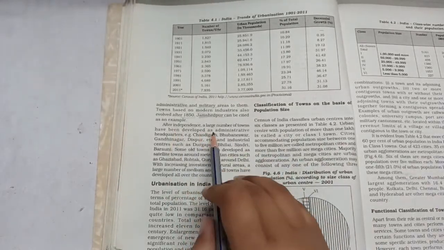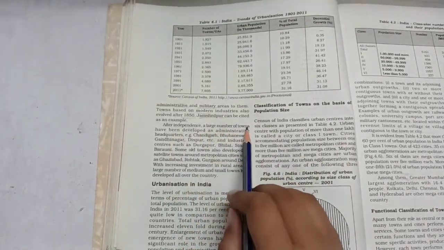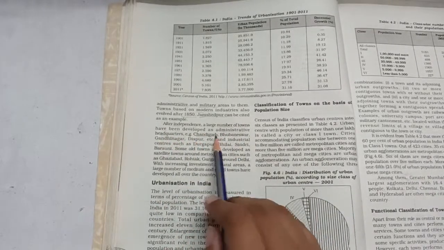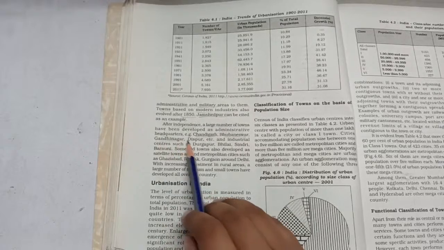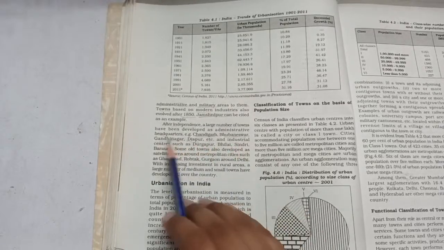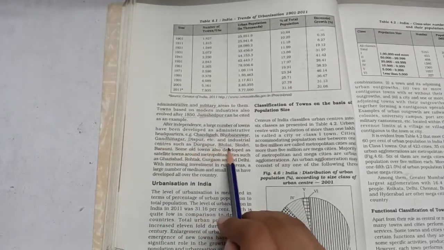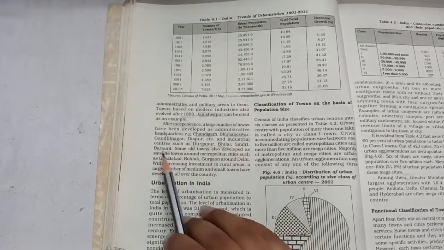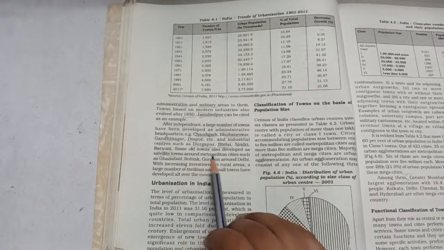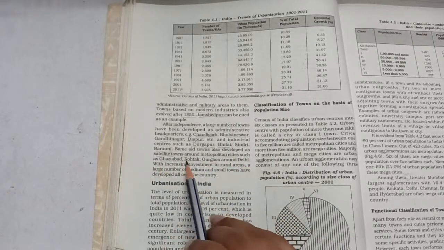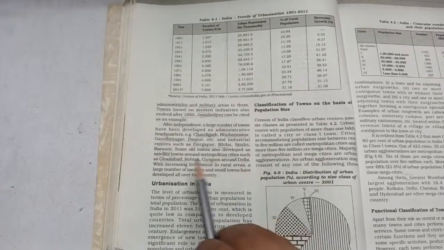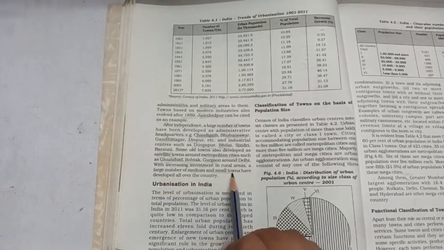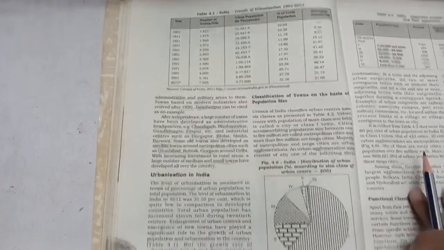After independence, a large number of towns have been developed as administrative headquarters. Example: Chandigarh, Bhubaneswar, Gandhinagar, Dispur, etc. And industrial centers such as Durgapur, Bhilai, Sindri, Barauni. Some old towns also developed as satellite towns around metropolitan cities, such as Ghaziabad, Rohtak, Gurgaon around Delhi. With increasing investment in rural areas, a large number of medium and small towns have developed all over the country.